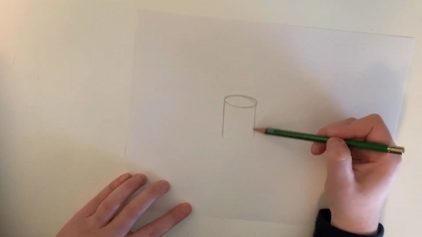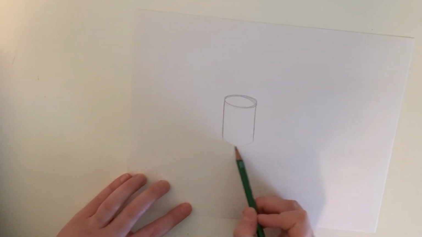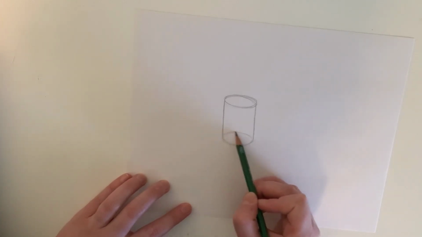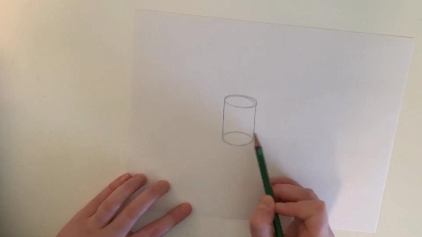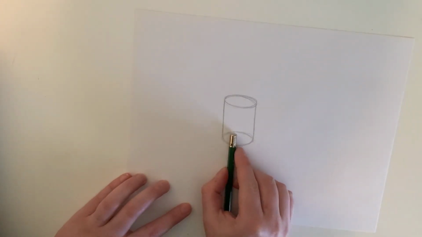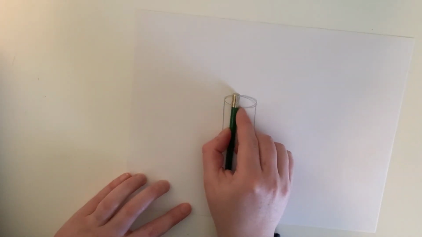For the bottom of your cylinder, you're going to be drawing a larger oval than the one on top. This is because we have to follow the rule of ellipses. Ellipses are circles that are drawn in perspective. When an ellipse is further away from your eye level, it's taller in height.